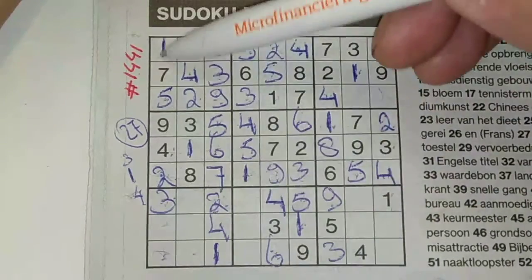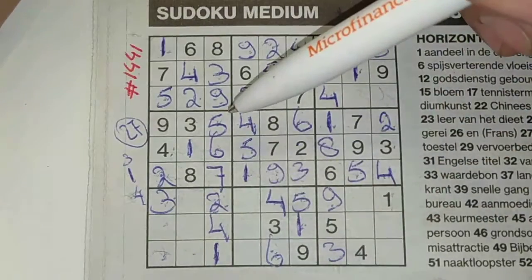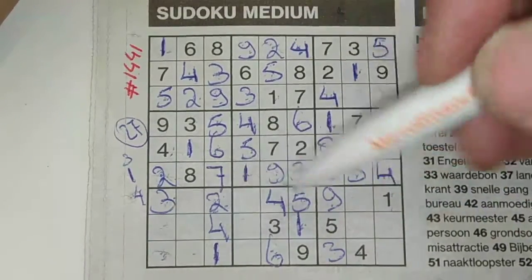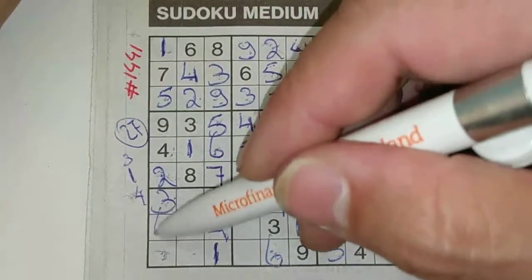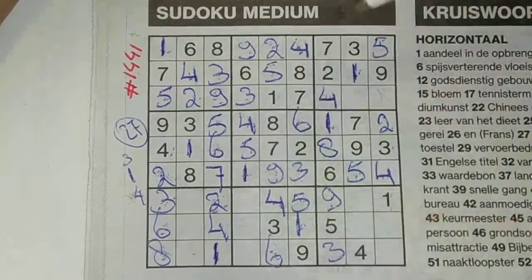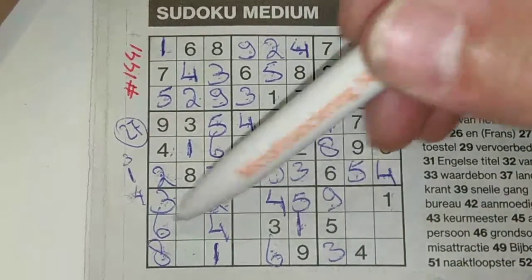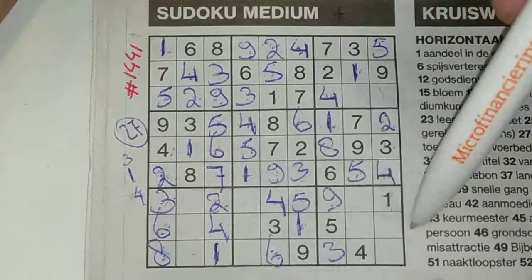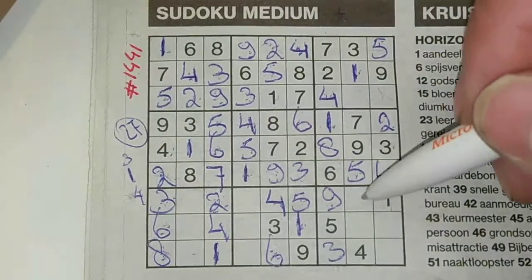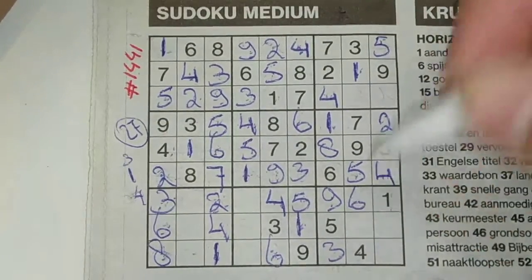2 numbers left in the first column for the numbers 6 and 8. We have a 6 here, no 6 there. 6 should be here, and 8 goes there. 6 in this row, last row, 6 in the row above. So in that row, the only place for the 6 should be there.